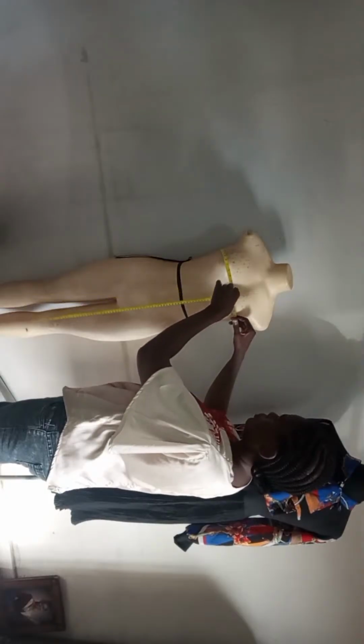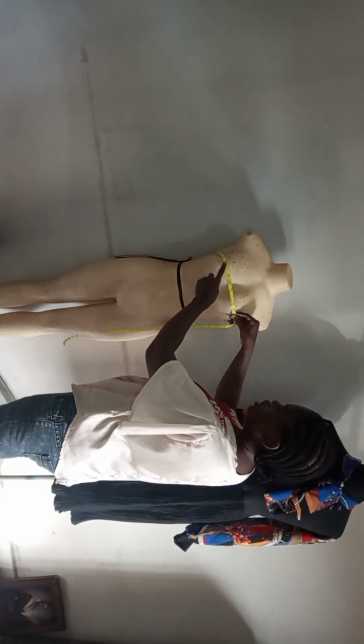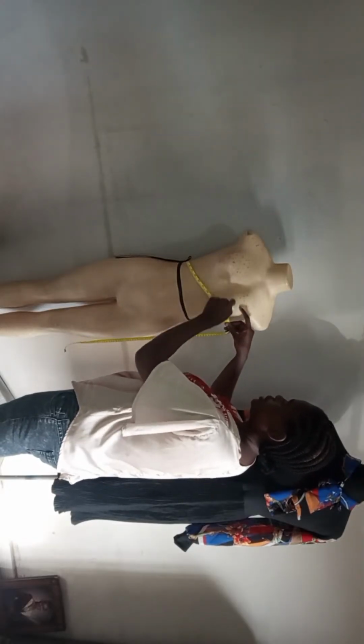Now let's start with the bust. This is the bust. You pick your tape, this is the inch side. You go around the person like this. Did you see? And you make sure the tape goes over the highest point, this part.